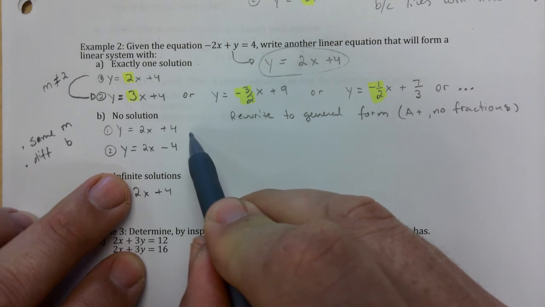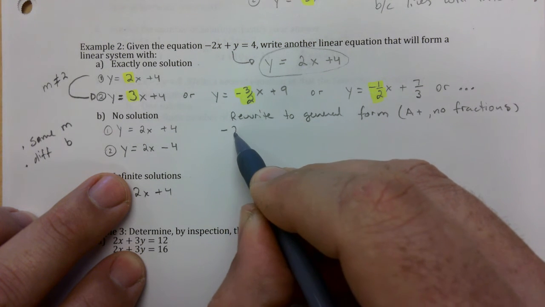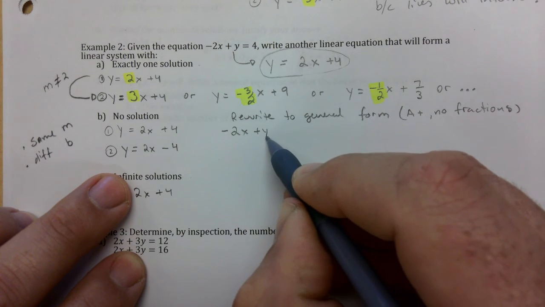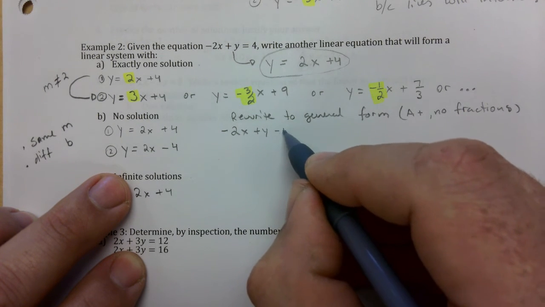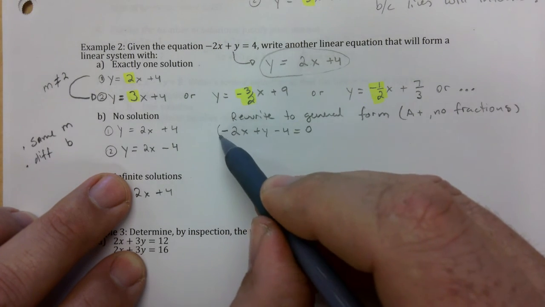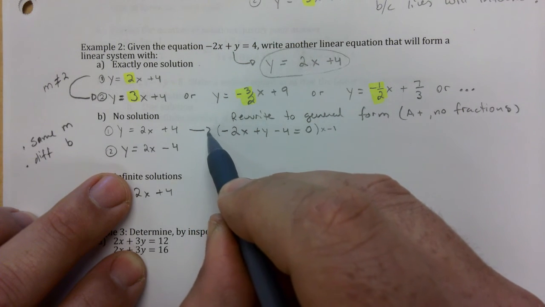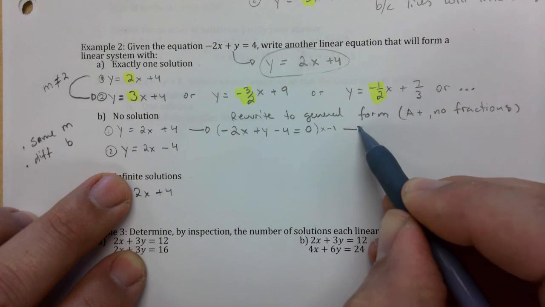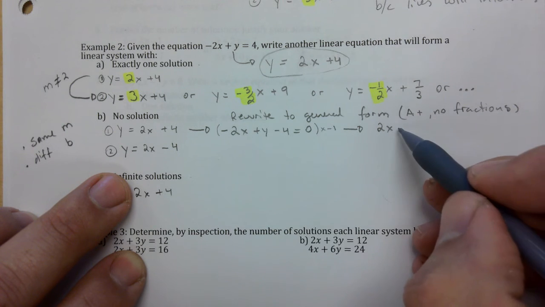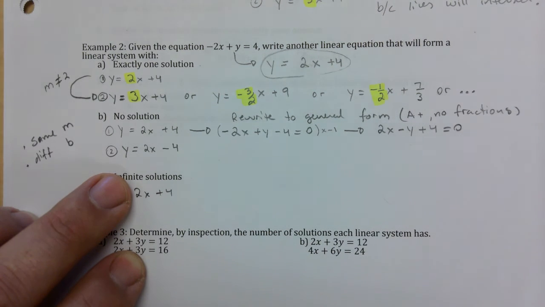Okay, so this one, the top one here, we would go negative 2x, because the 2x is here, it comes over, plus y minus 4 is equal to 0. I'm going to multiply this whole thing by negative 1. Right, so arrow goes here, and then arrow goes here. So that would give me 2x, negative 1 times y is negative y, plus 4 is equal to 0.